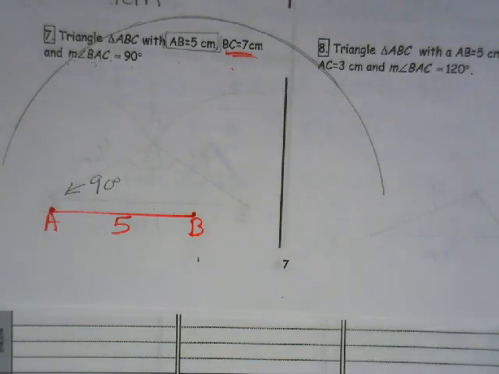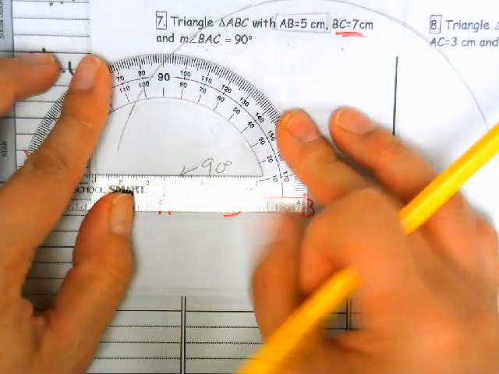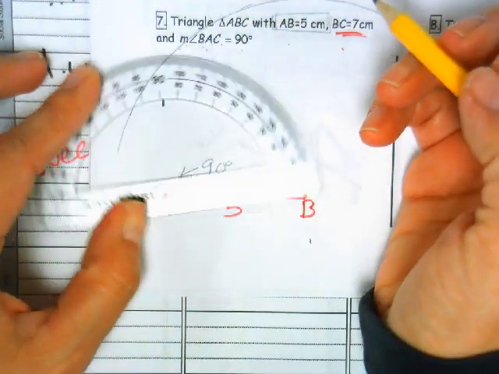Go ahead and draw me 90 degrees where I pointed. Protractor. Put a little mark on 90 degrees.